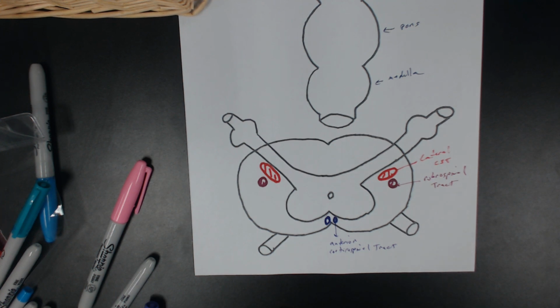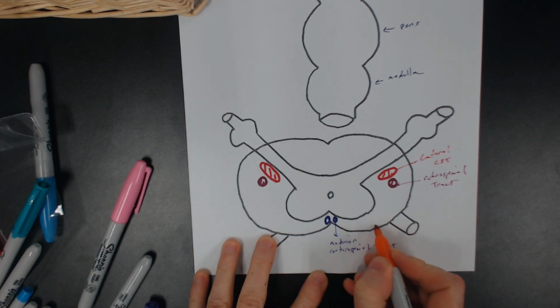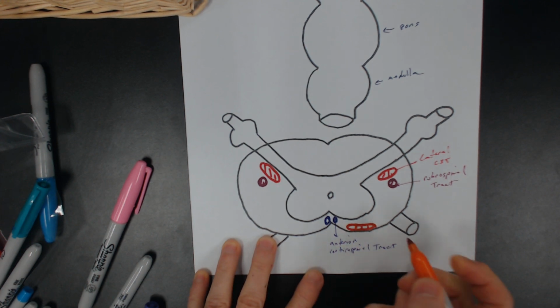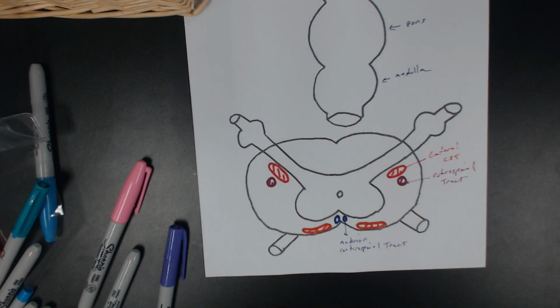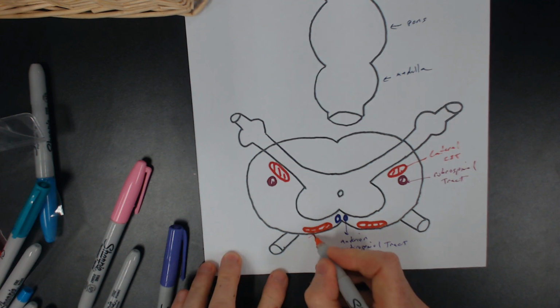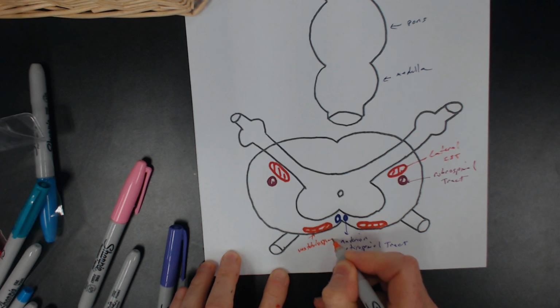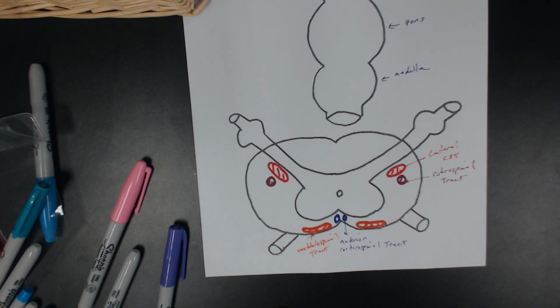One was on the bottom. It starts with a V, so that's how I remember it's on the bottom in the anterior column. It's going to be your vestibulospinal tract. And just above your vestibulospinal tract is going to be your reticulospinal tract.